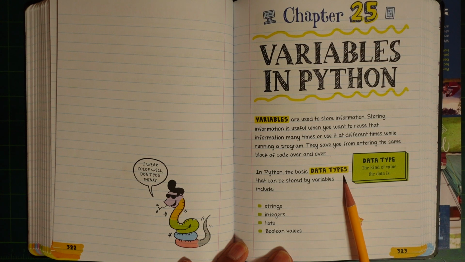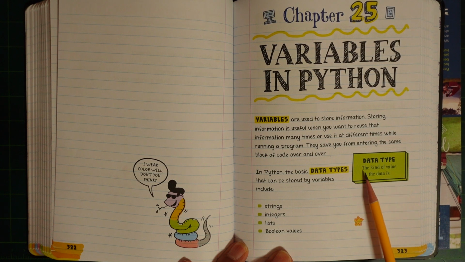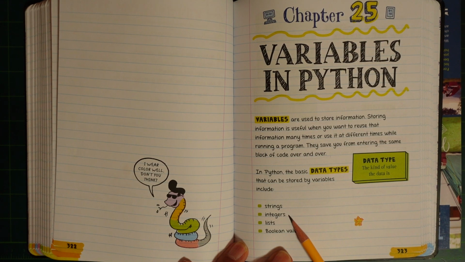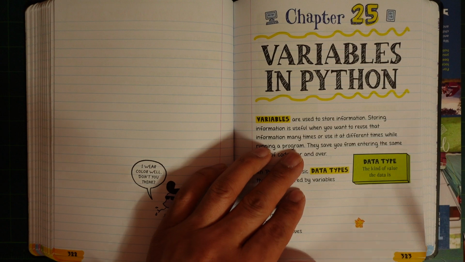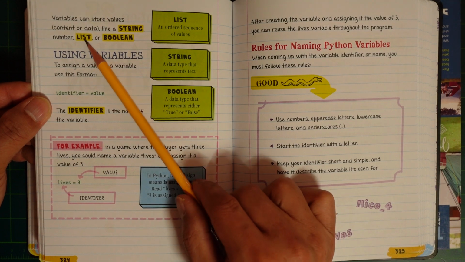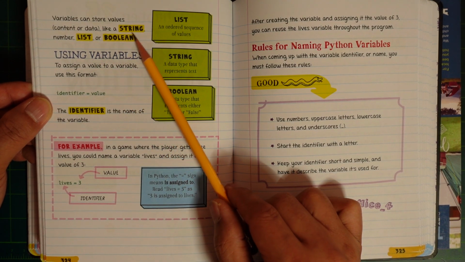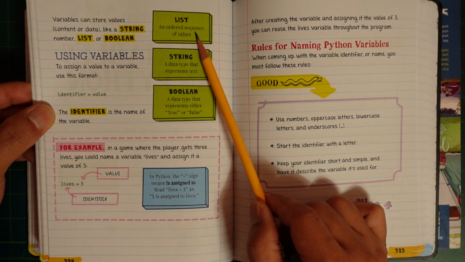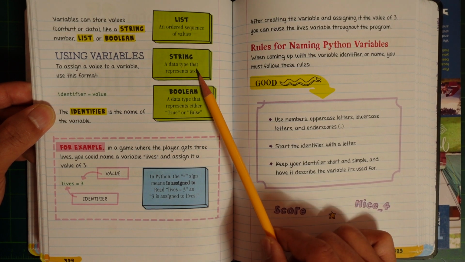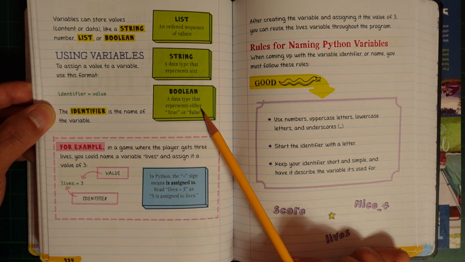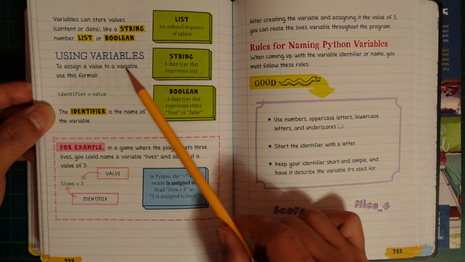In Python, the basic data types that can be stored by a variable include strings, integers, lists, and boolean values. A variable can store a value, content, or data like a string, number, list, or boolean. List: an ordered sequence of values. String: a data type that represents text. Boolean: a data type that represents true or false.